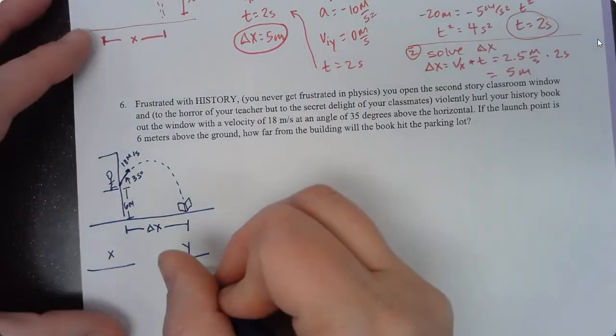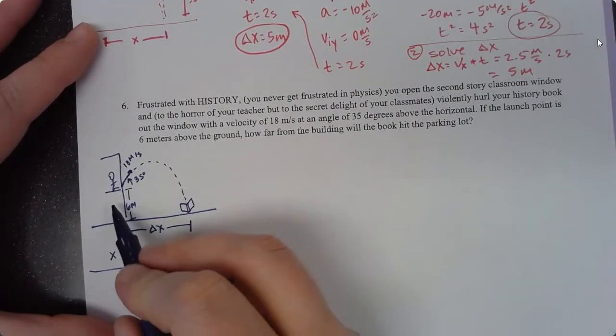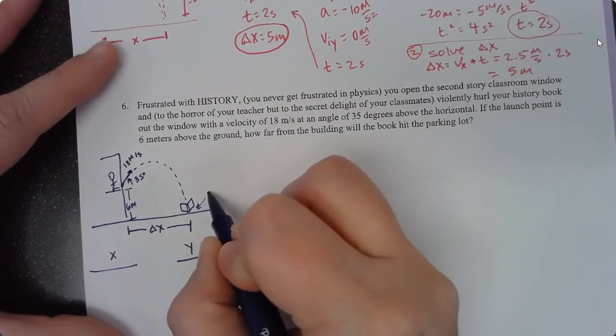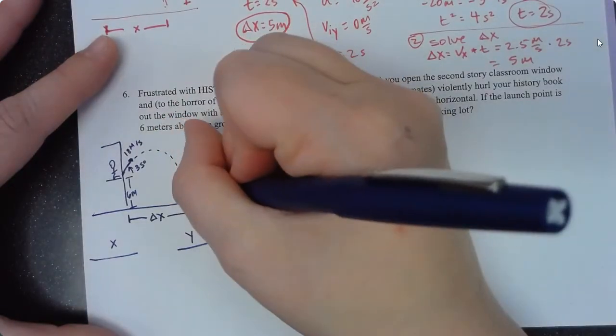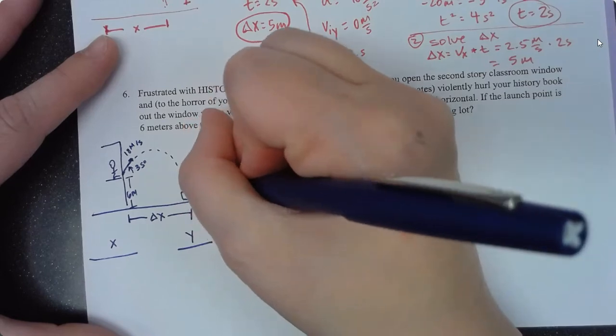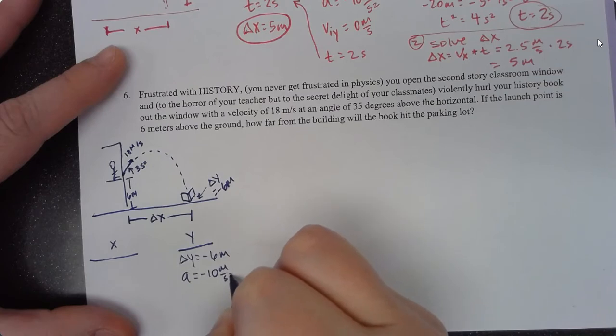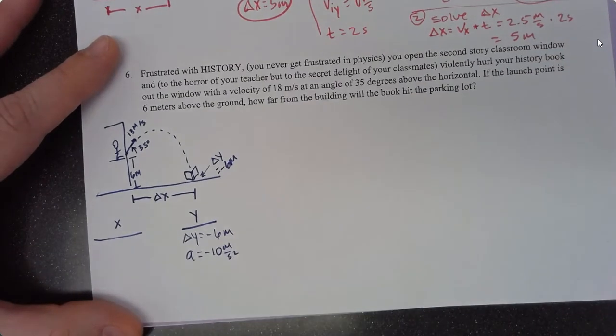So let's take a look at this guy. We know that when this thing hits the ground, the change in height is going to be minus 6 meters. We know that our acceleration is minus 10 meters per second squared. Anything else that we know? Well, we're going to need to figure out what our initial vertical velocity was. That will help us.